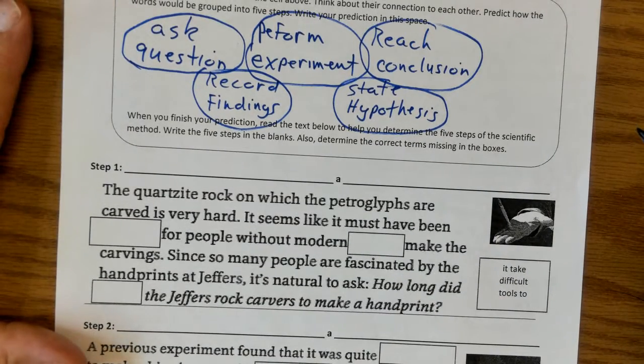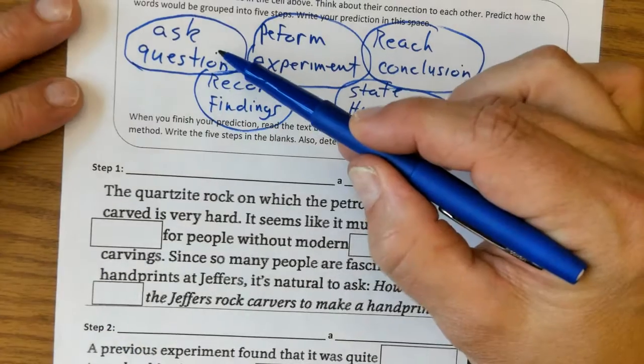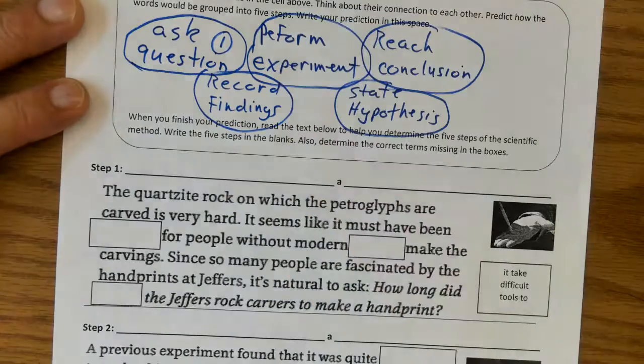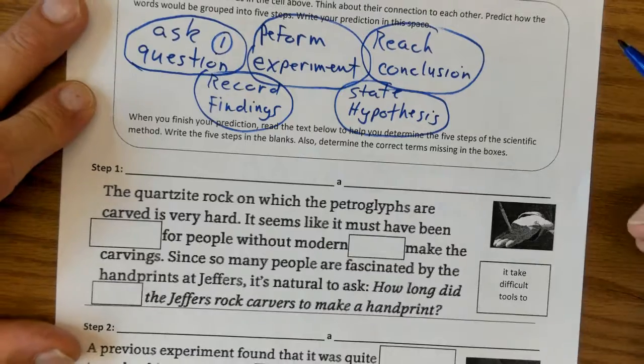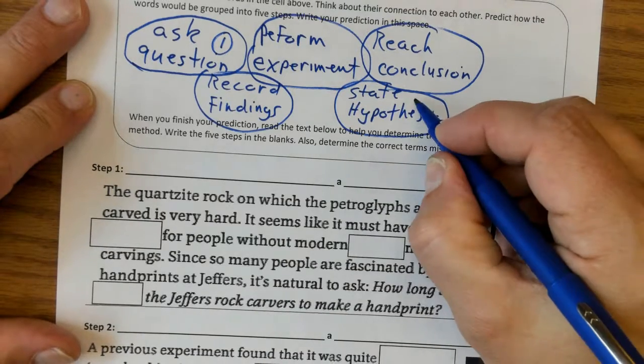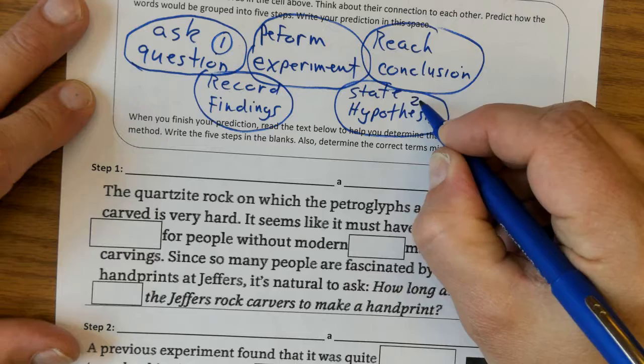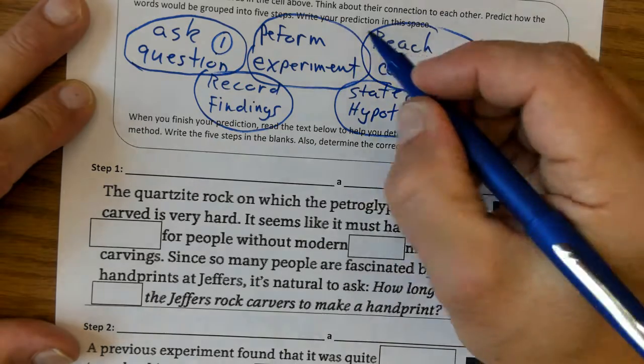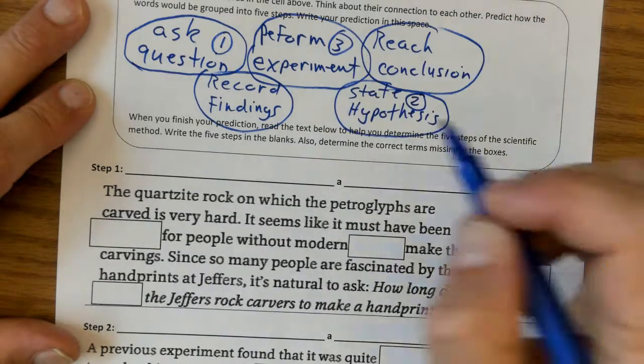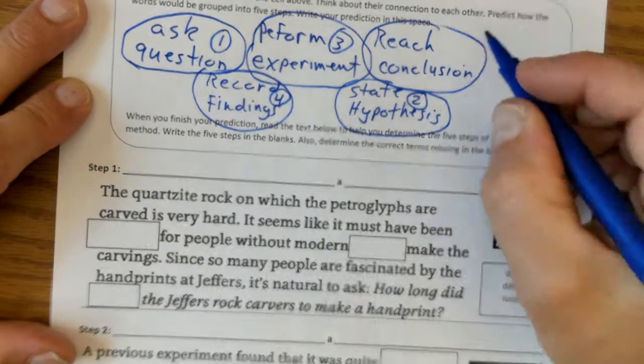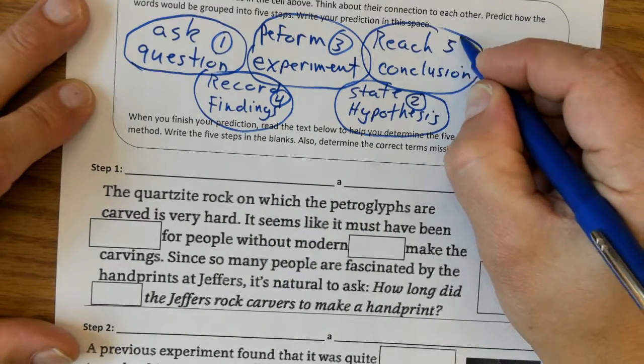So when you're doing the scientific method, first you start by asking a question. So this is number one. Then you state a hypothesis. So make a guess on what you think will happen. So it's number two. Perform the experiment is number three. Record findings, number four, and then come up with a conclusion. Reach a conclusion is number five.